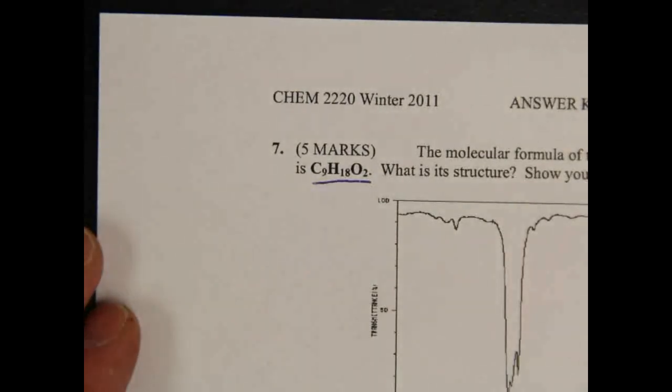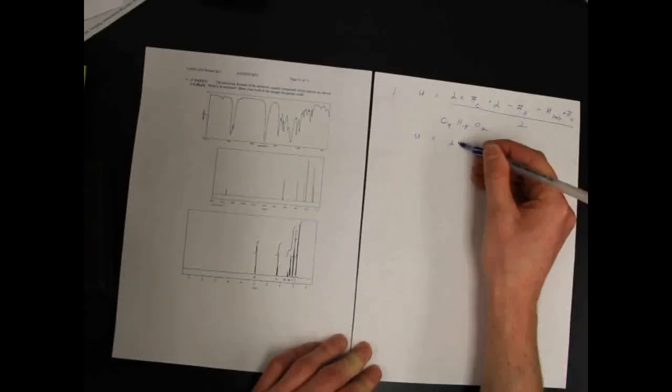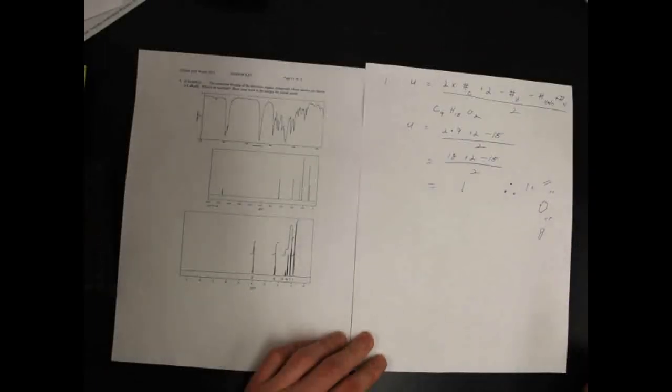Start by determining the unsaturation number. This tells you how many double bonds or rings are in the system and is derived from the molecular formula, which if not provided can be determined from the molecular weight.